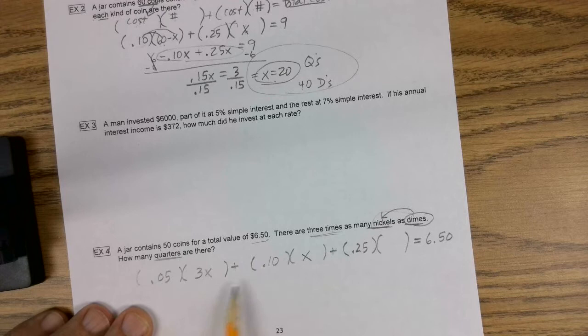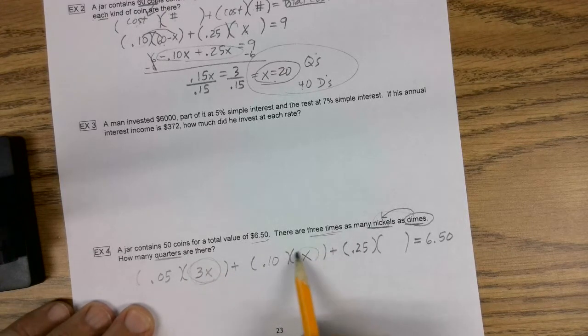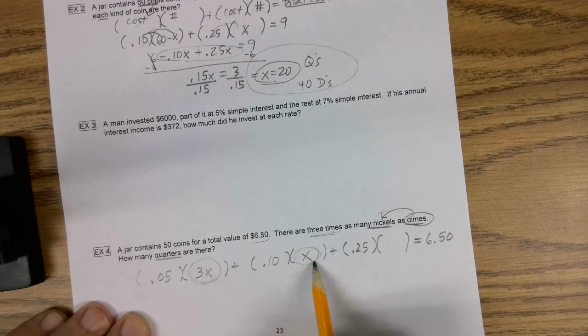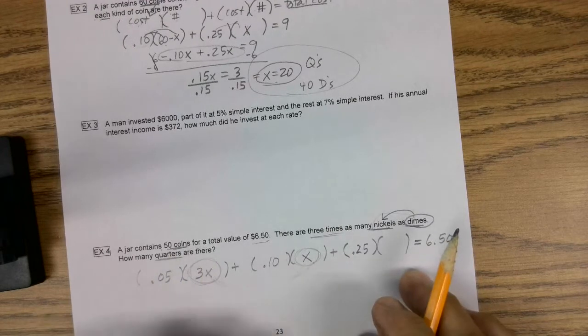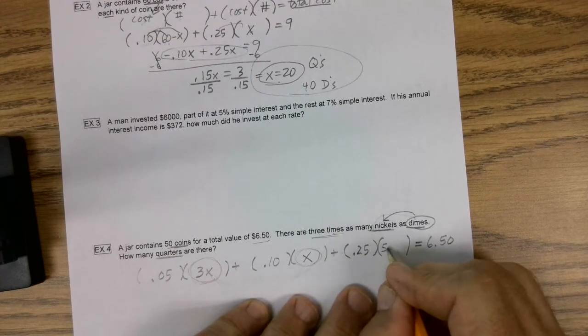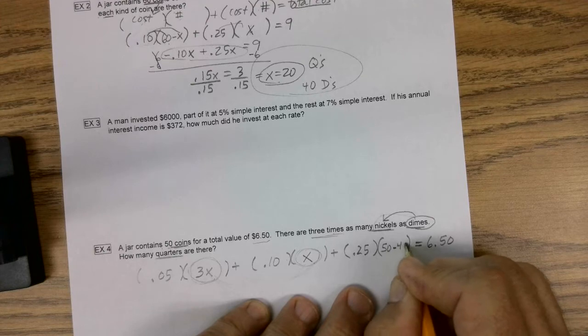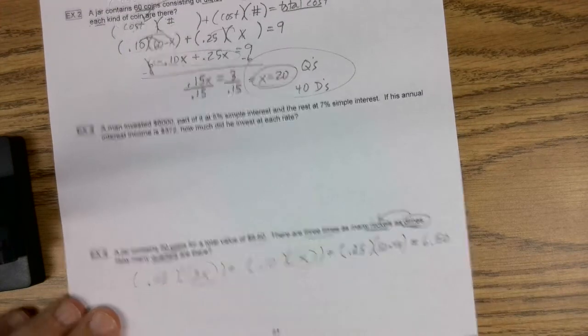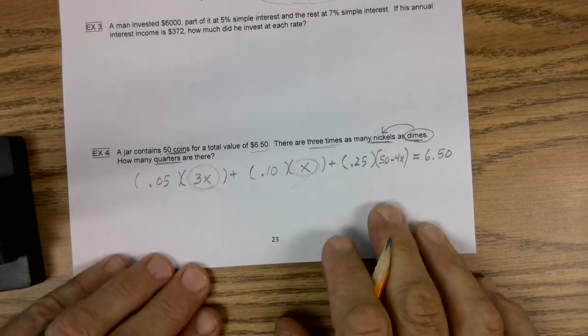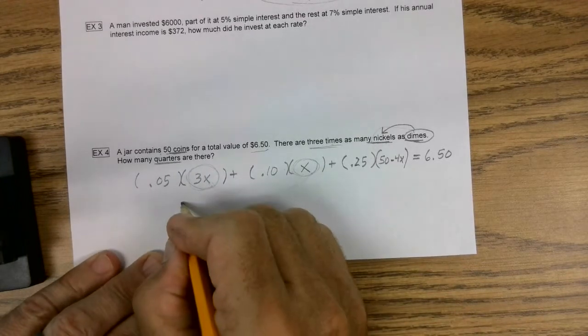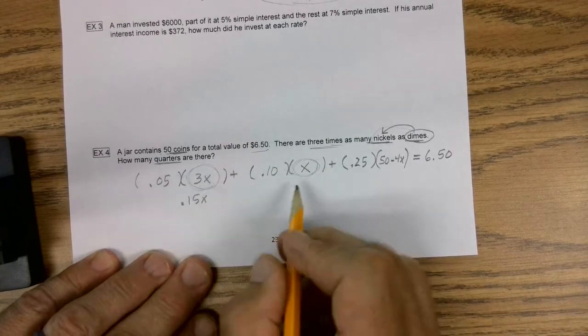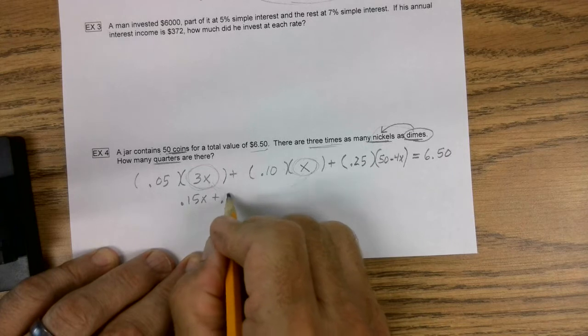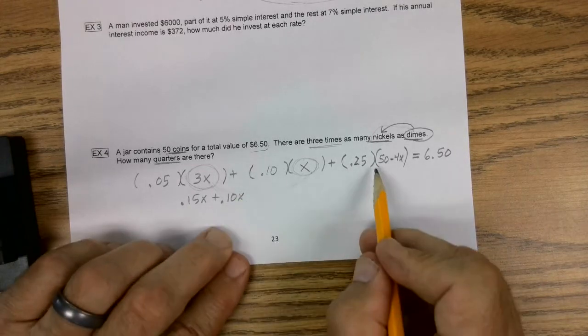Now how many quarters would be left? Well look, I got 3x nickels, x dimes, that's a total of 4x. That's a representation of the number of them. I got a total of 50 coins. So I didn't leave myself much room, but 50 minus 4x. And that's just a massive little math problem now. Multiply these together, I get 0.15x. Multiply that together, I get 0.10x.